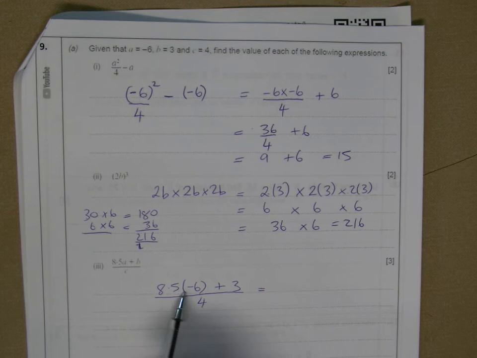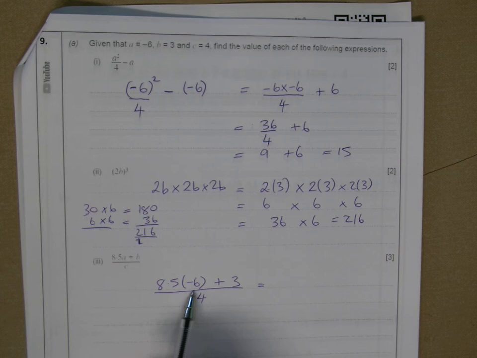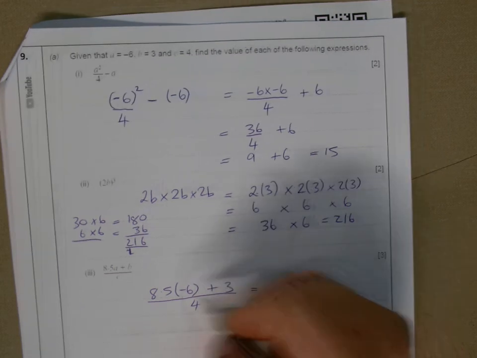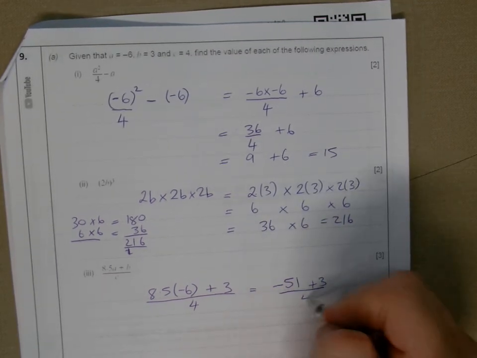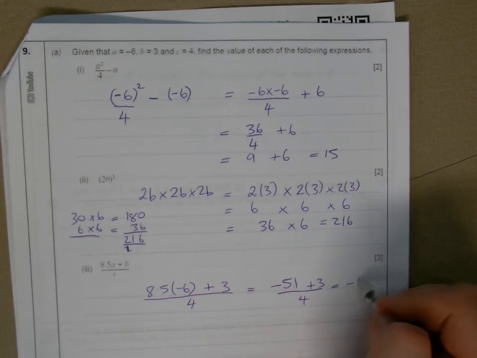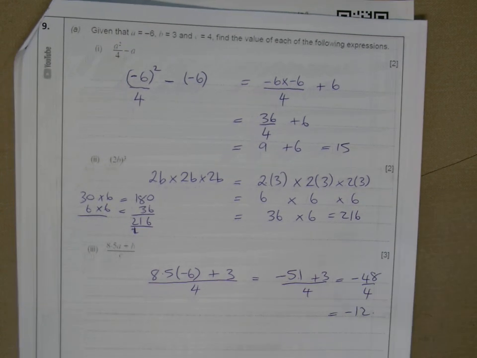But then it's 0.5 as well, isn't it? And that's like a half, isn't it? So half of 6 is 3. So we've got the 48 and the 3 gives me 51. Of course, because there's a minus there, we'll do that. Plus 3 then, divide by 4. And working that out then, minus 51 plus 3 is minus 48. Divide by 4. So we get minus 12 as our answer.